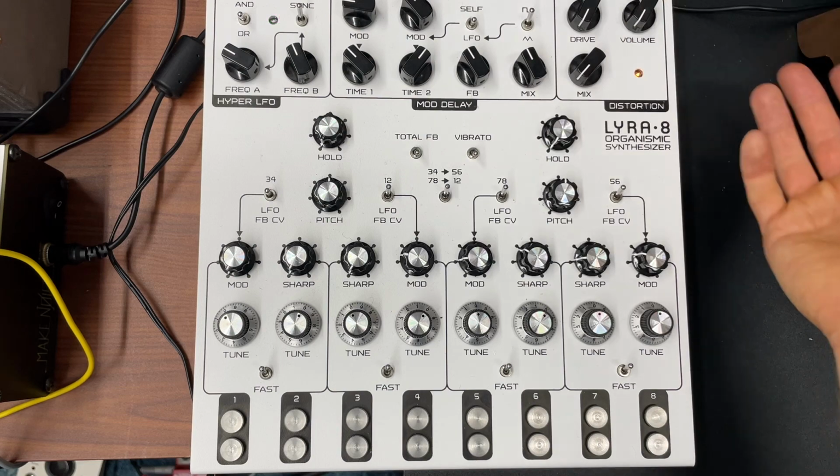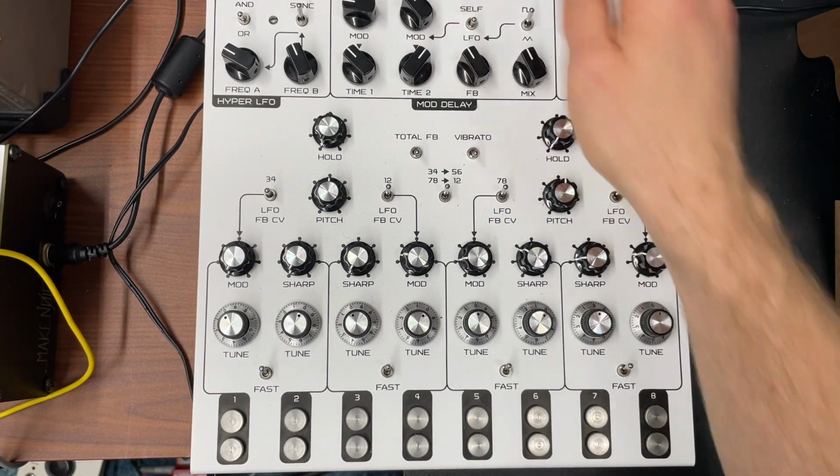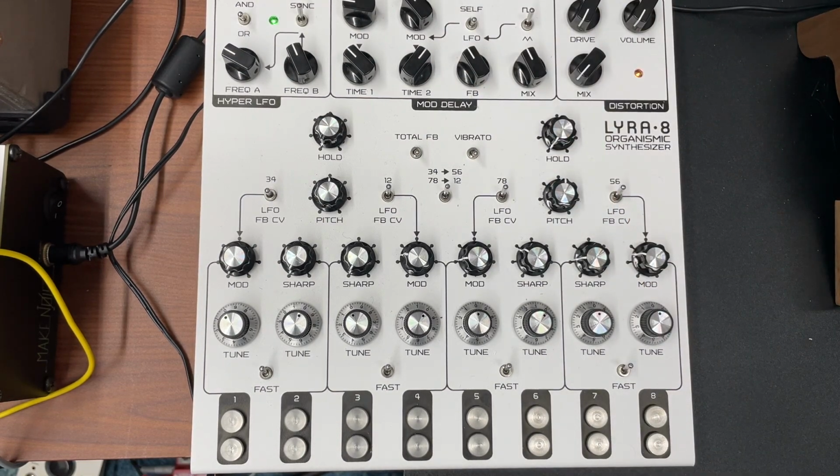Our next bit will be to cover the back side of this and what you can do with some of the inputs. So I hope this helps.